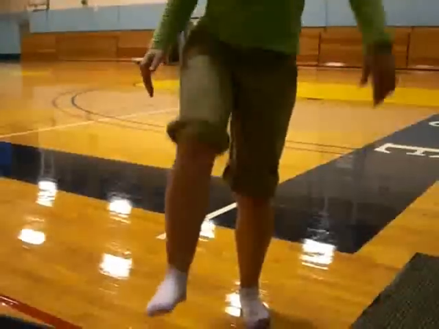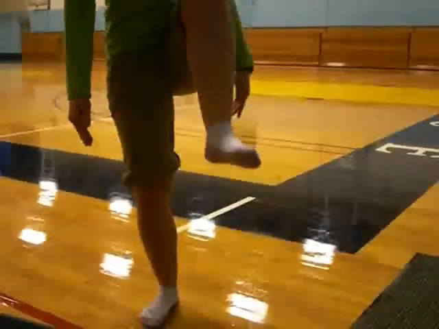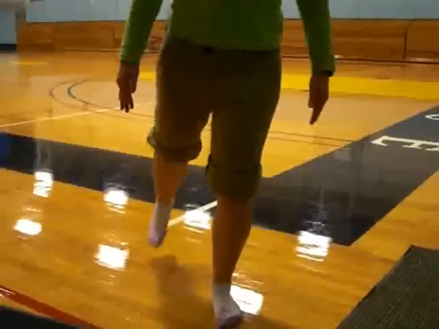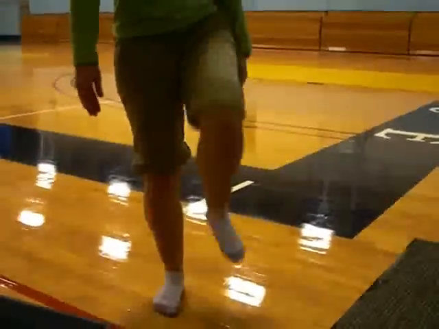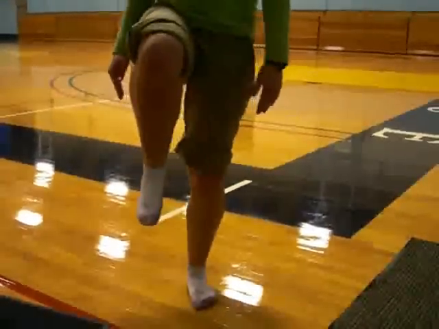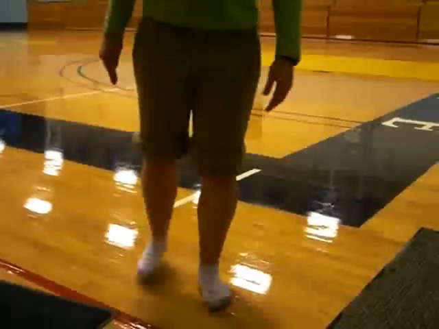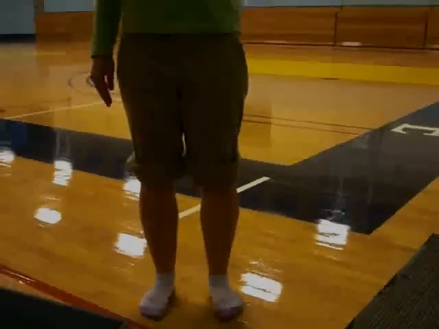Go ahead and do hip flexion. And then the return of hip flexion is hip extension. That's hyperextension. Hip flexion, extension, and then hyperextension. Good. Those all occur in the sagittal plane.